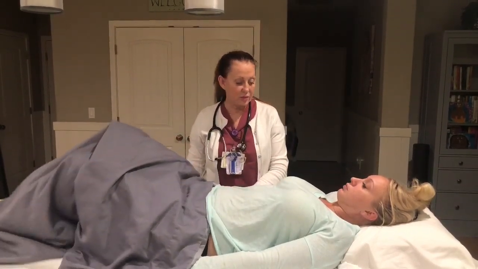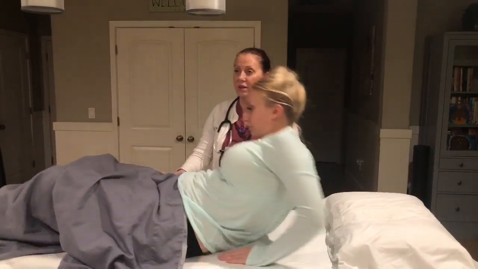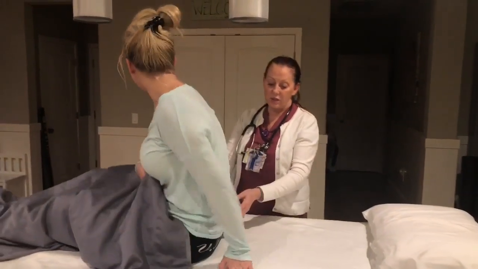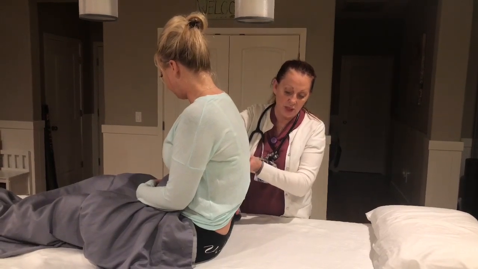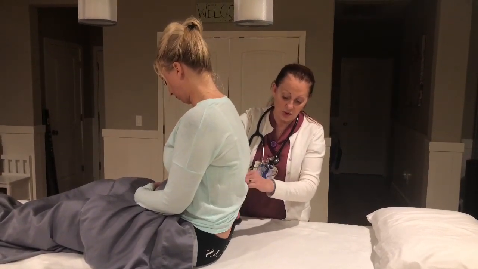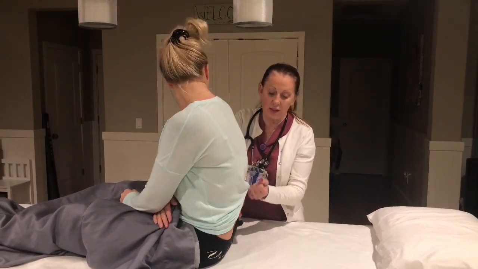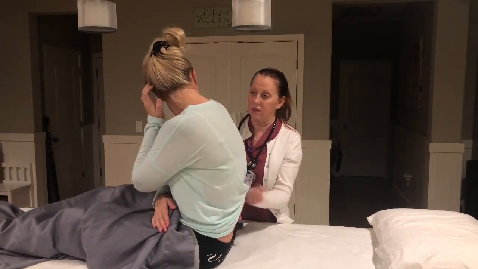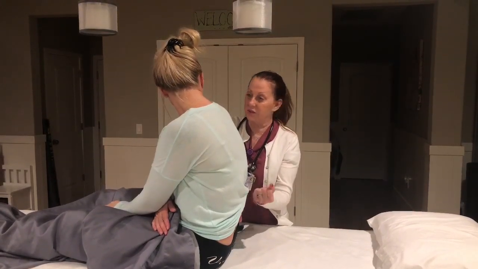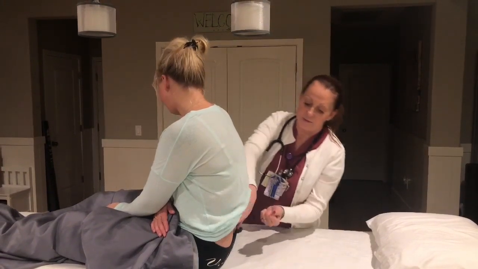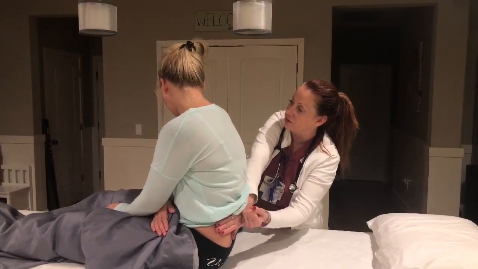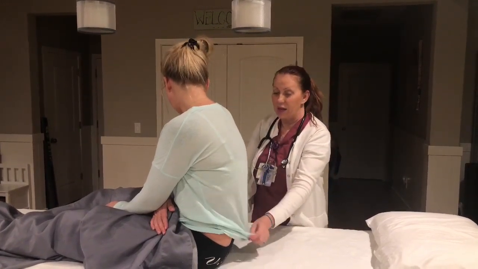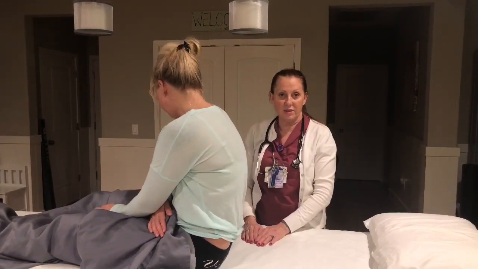You can lower your legs for me and then sit up. And now we're going to check bilaterally her kidneys. I'm going to put my hand flat against her right kidney area with my fist position and tapping. Is there any tenderness noted? No. And on the left as well. Do you note any tenderness? No. Okay. And that concludes the abdominal assessment. Thank you.